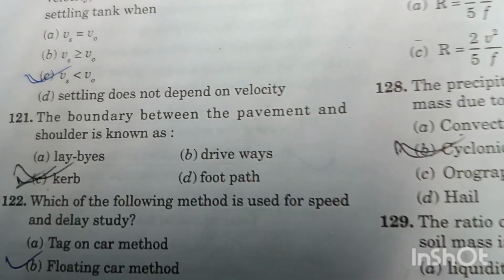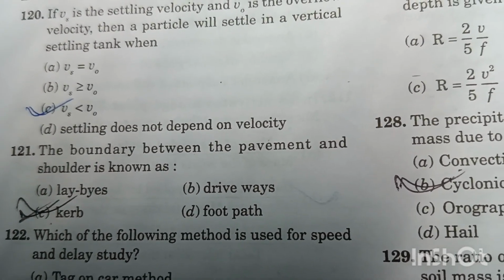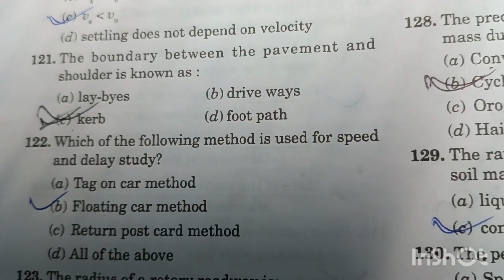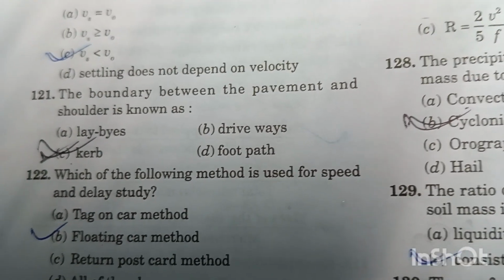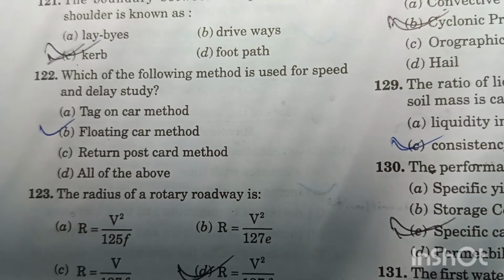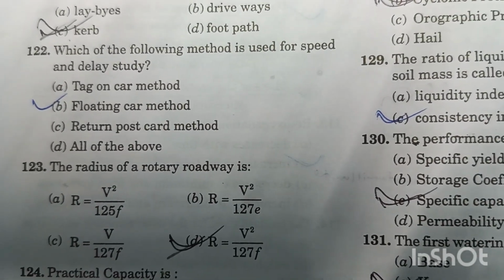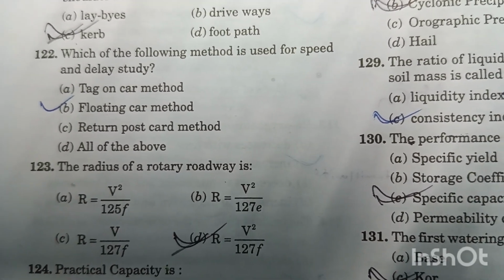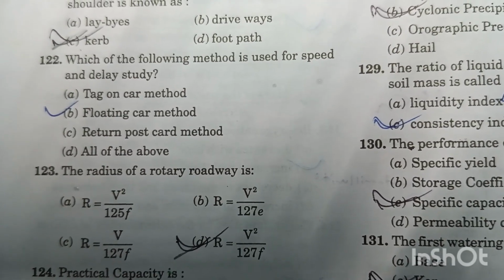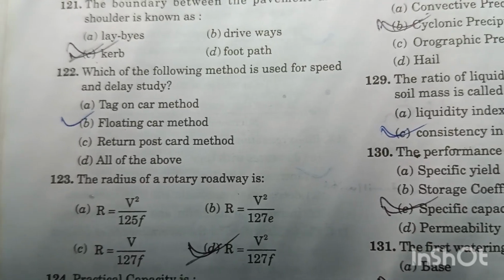Question number 121. The boundary between the pavement and the shoulder is known as curb. Option C is the right answer. Question number 122. Which of the following methods is used for speed and delay study? Floating car method. Option B is the right answer. Question number 123. The radius of a rotary roadway is R equal to V square by 127 F. F is the lateral friction coefficient, V is the velocity of the vehicle, and R is the radius in meters. Option D is the right answer.